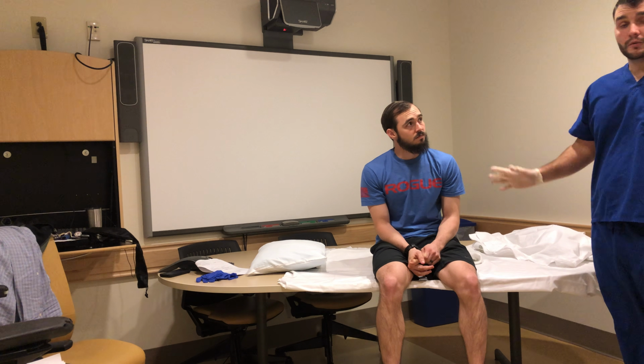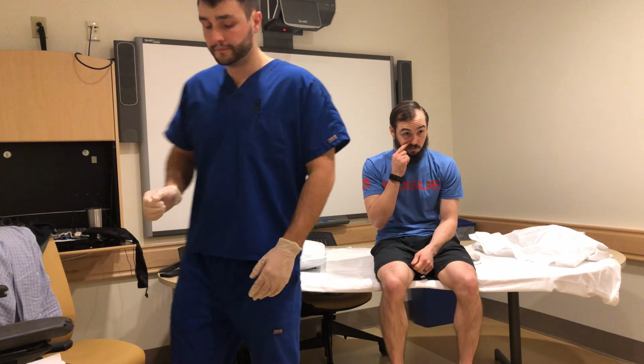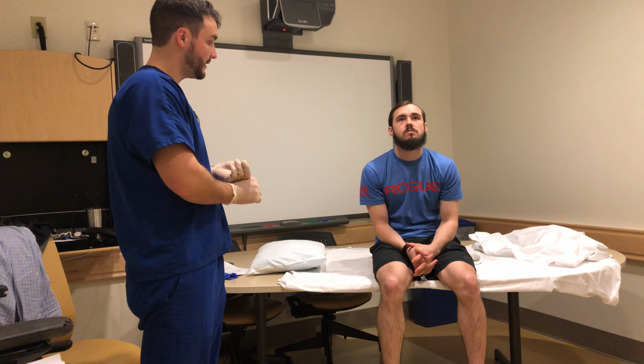From here, if this were a female patient, I would ask the patient if they would be okay with me doing a breast exam. With the breast exam, I would first have the patient take their shirt off. I would note the skin color, the symmetry of the breasts. I would note the color of the nipples, any abnormalities there.